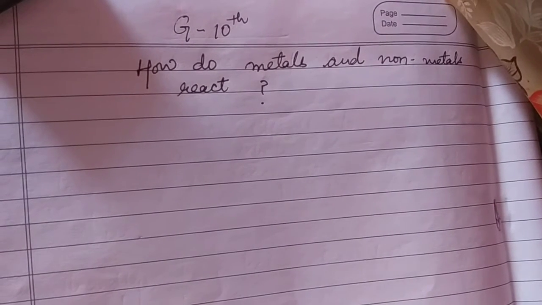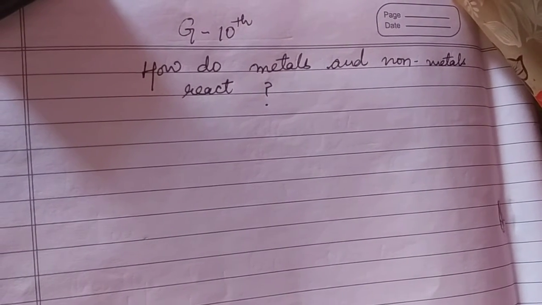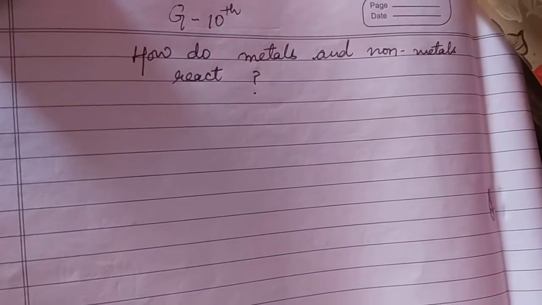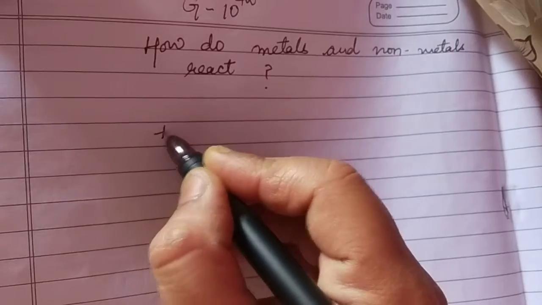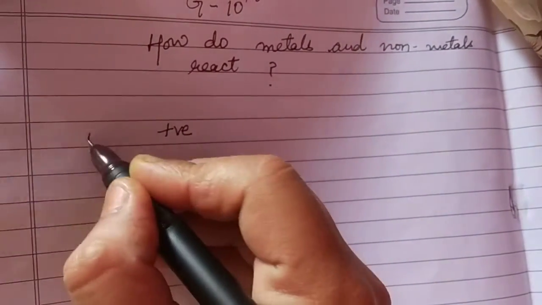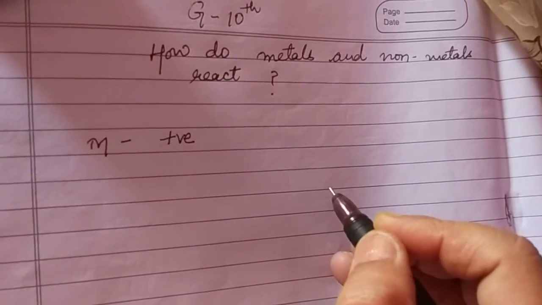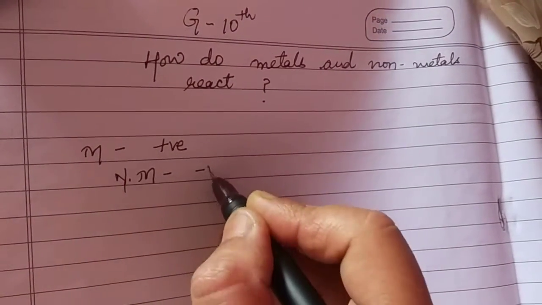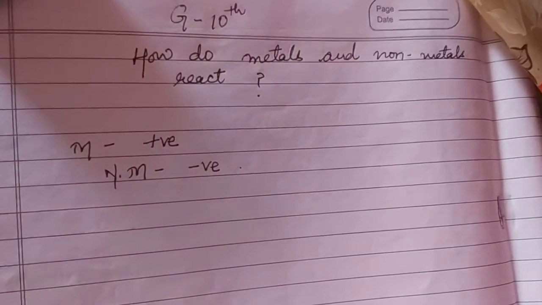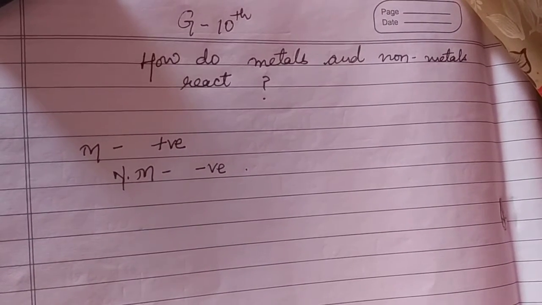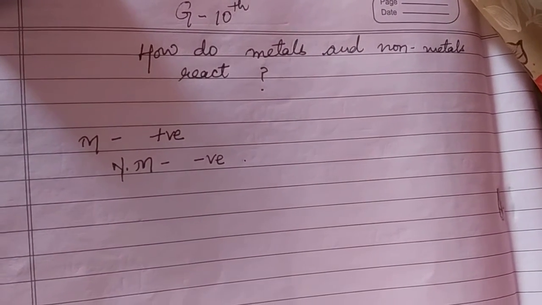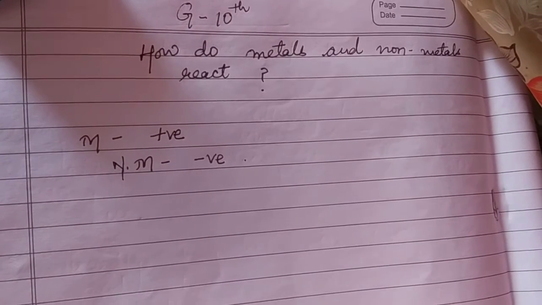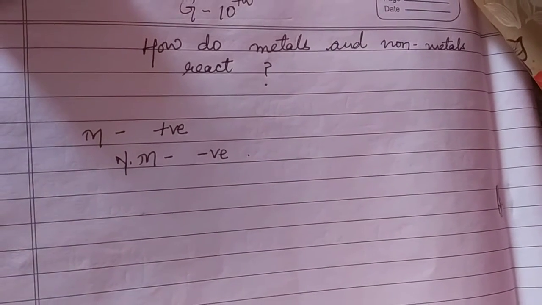Good morning, grade 10. The next topic is how do metals and non-metals react. As you know about the metals, they are electropositive in nature, right? Metals lose electrons, and non-metals are electronegative in nature. They have maximum tendency to gain electrons. So students, how do these elements combine together to form a compound, let me see.